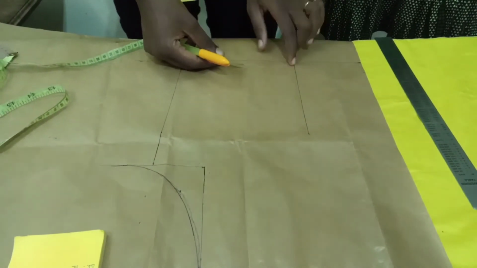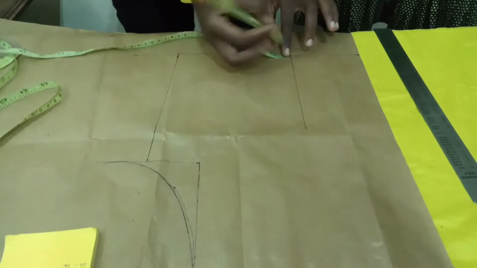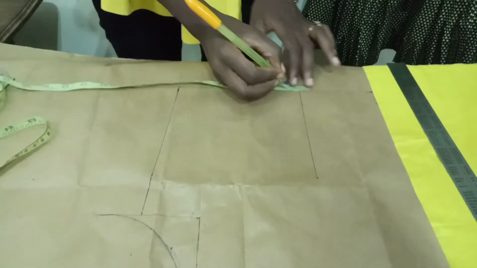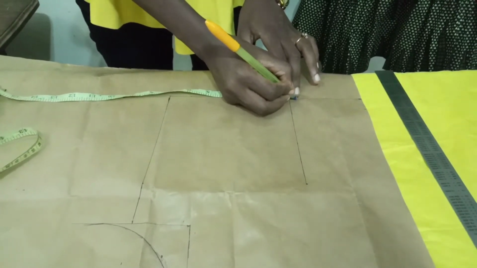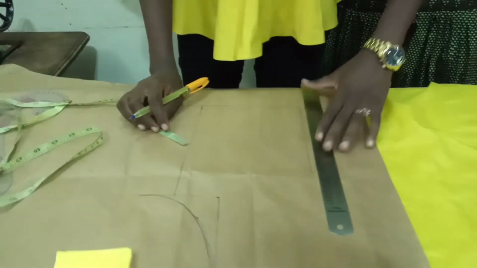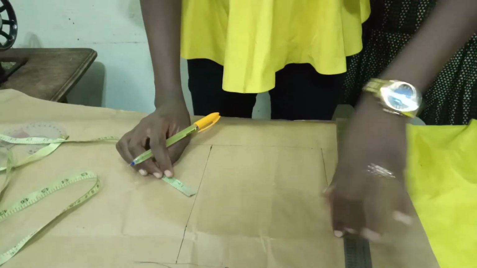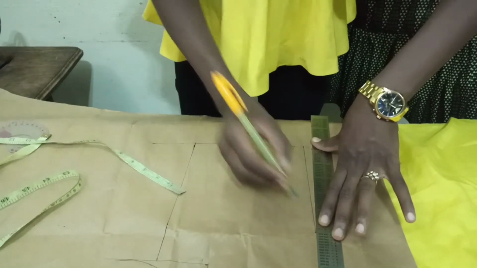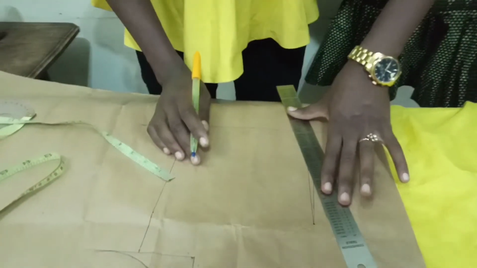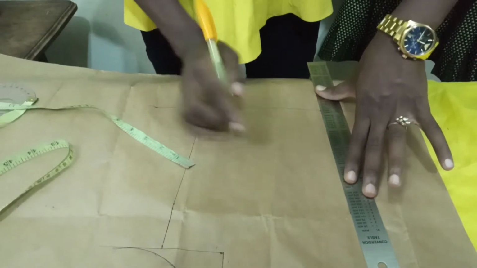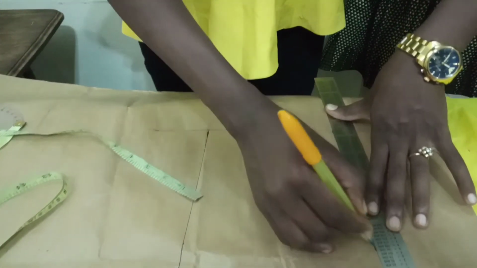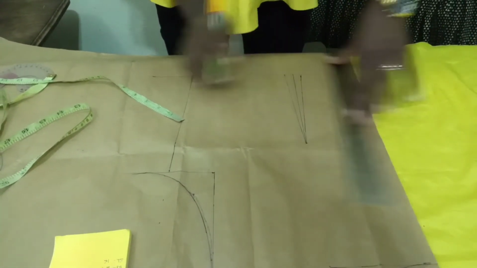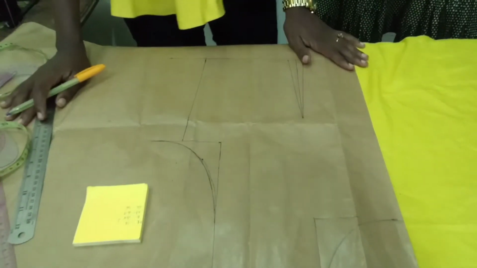On both sides of this line, this is our dart line. On both sides, you measure ½ inch, here and here. So from the top here, from your 6 inches, just slant it to meet the half inch measure here. Then do the same thing to the other side. So this will serve as a dart. And that's it for the front pattern.